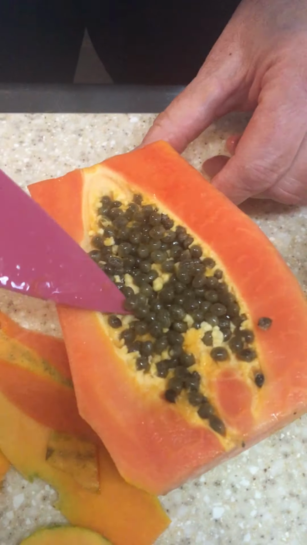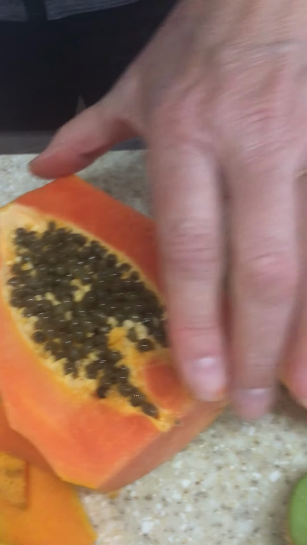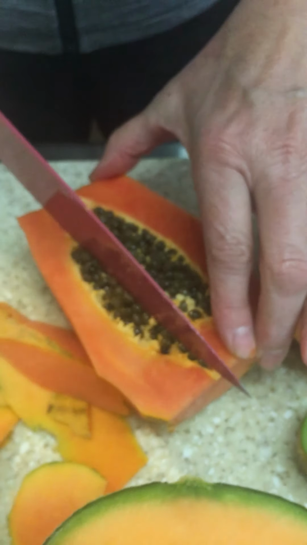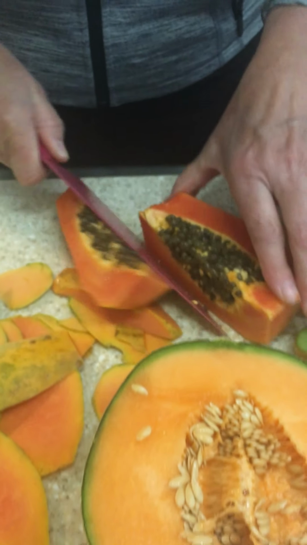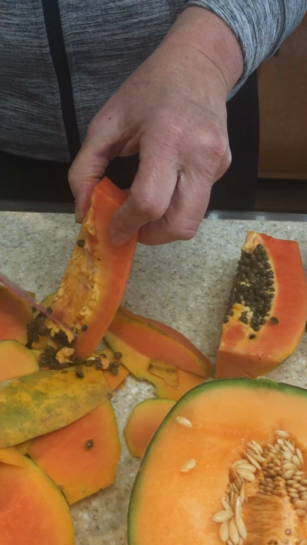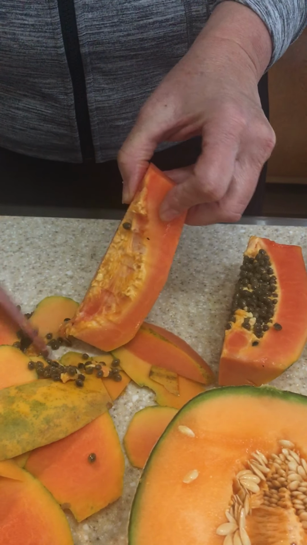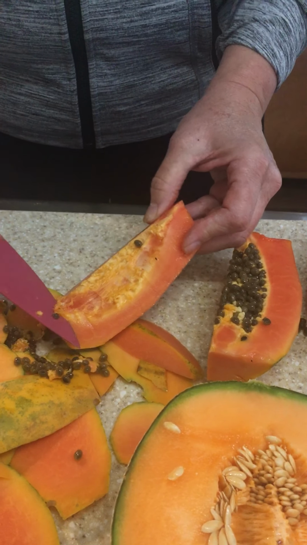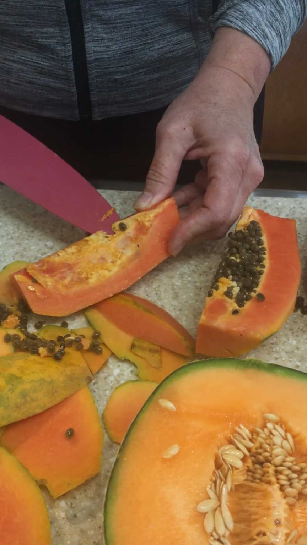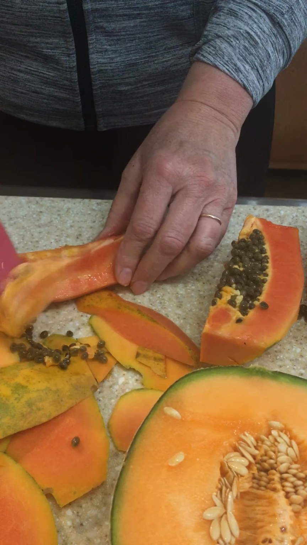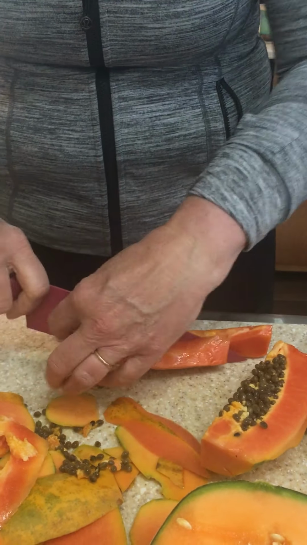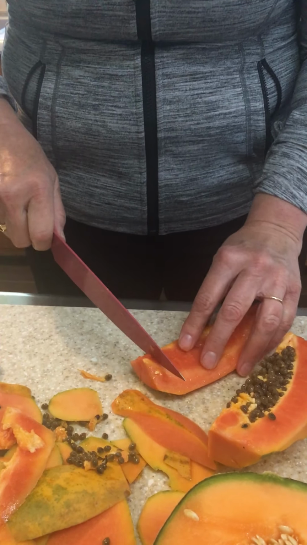So you would want to remove all those seeds as well as this kind of white color. It's pithy. They call that pith. You want to remove that. So I'm going to scrape those out, and then I would remove this. There. And then you could cut this in half lengthwise, and then cut it up.